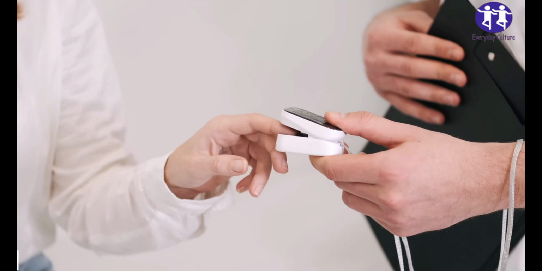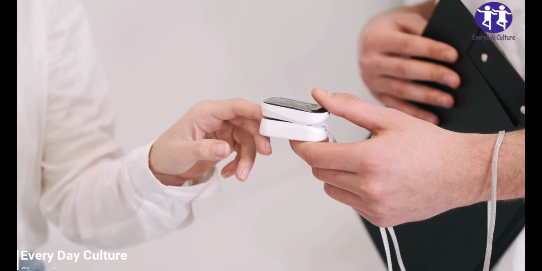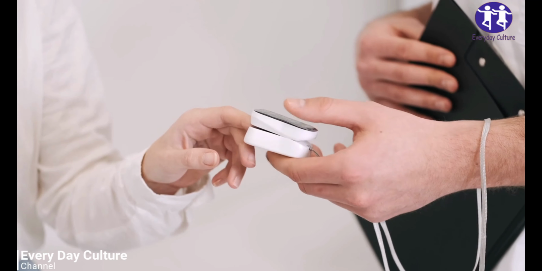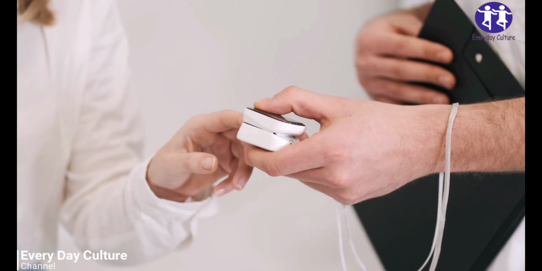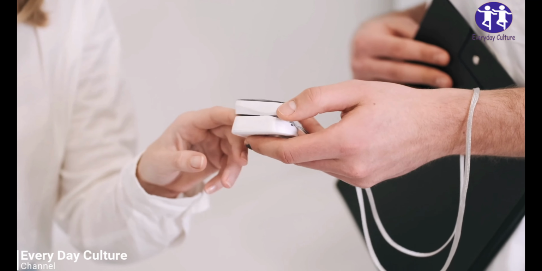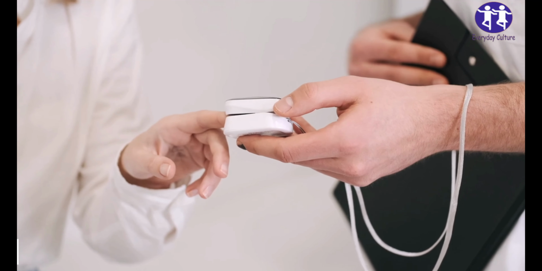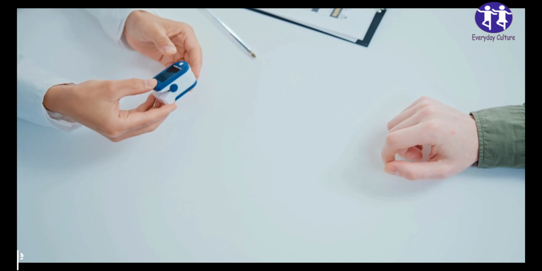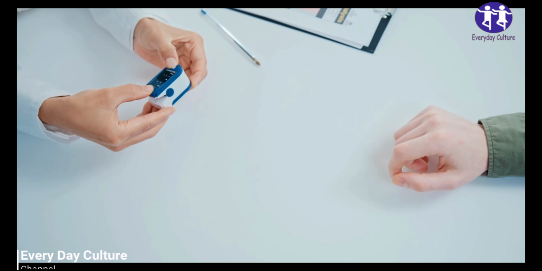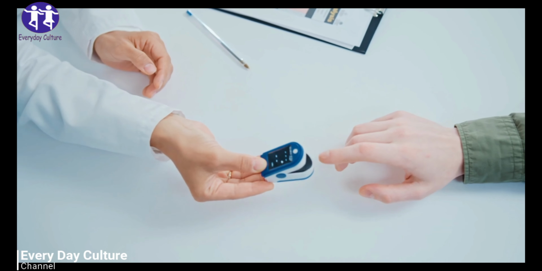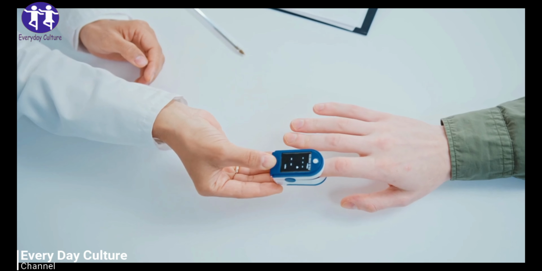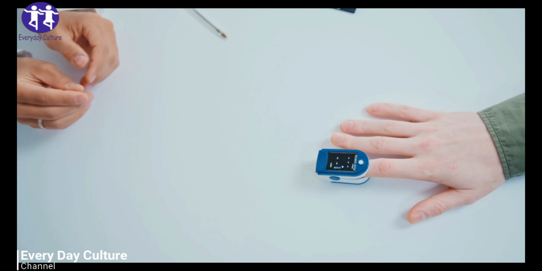Your oxygen saturation is just effectively how much oxygen there is in your blood. So in order to understand how pulse oximetry works, we first need to understand how oxygen is carried around the body. When we breathe in air, the oxygen diffuses across specialized membranes in our lungs and into our bloodstream. But the oxygen doesn't then just float around in our blood. It binds to specialized molecules called hemoglobin, which carries it around the body.